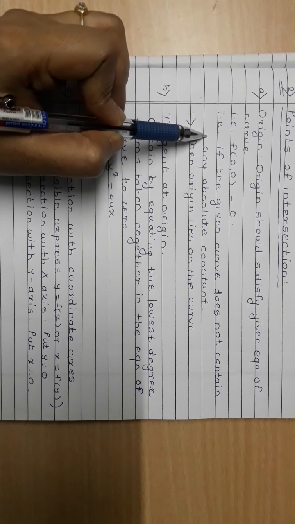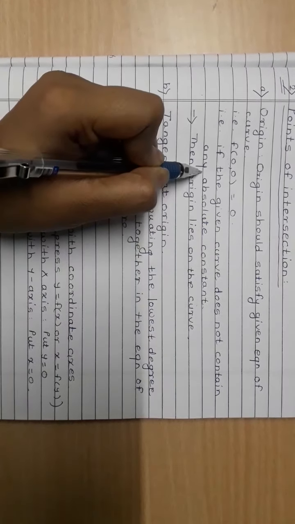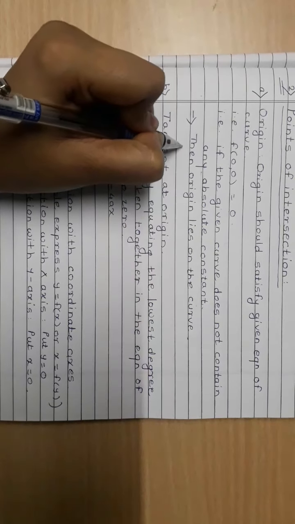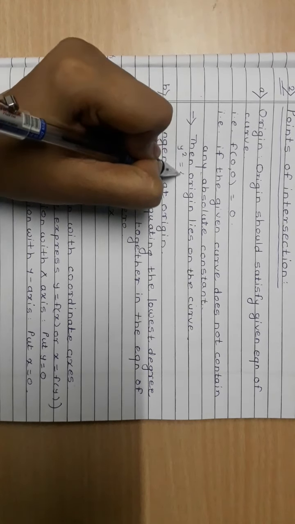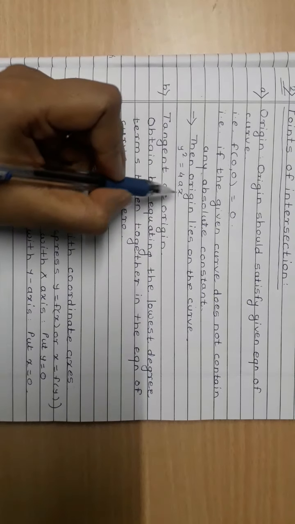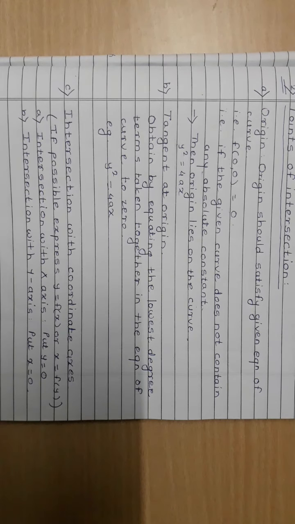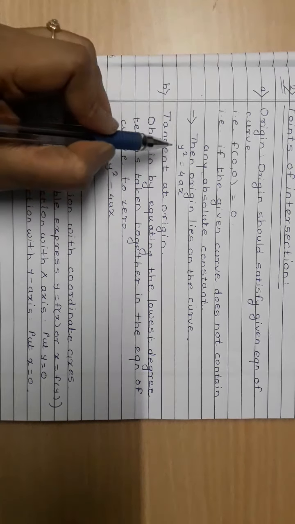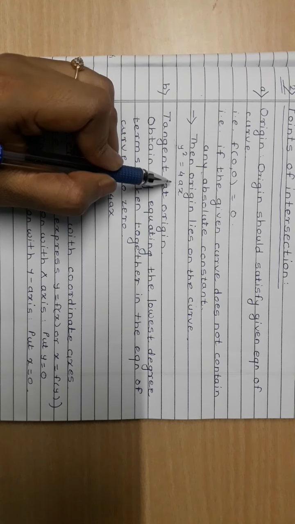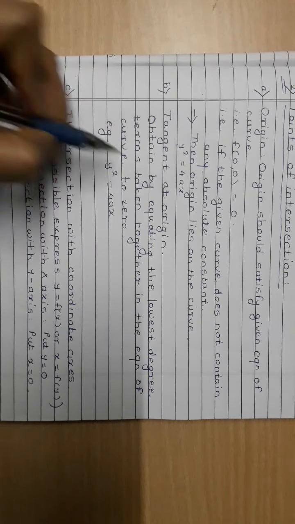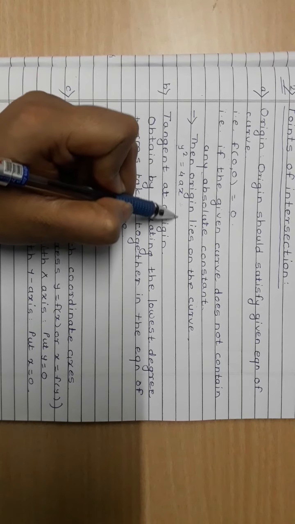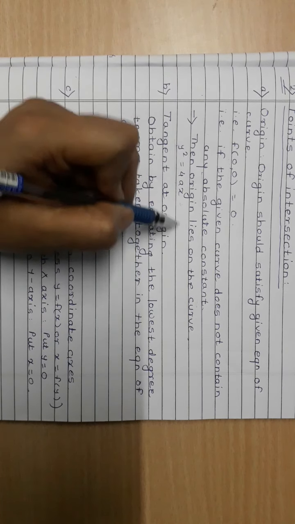If the given curve does not contain any absolute constant, suppose the curve is like, say, y square is equal to 4ax, right? So here there is no constant present. And suppose we have an example here, y square is equal to 4x. There is no absolute constant here. What is the meaning of absolute constant? Suppose if I added c here, then that c will be just a constant term here.